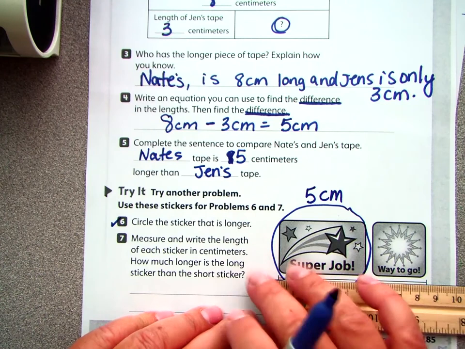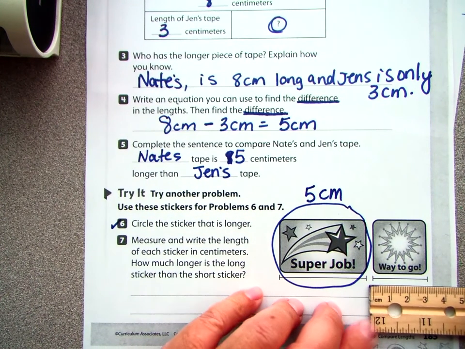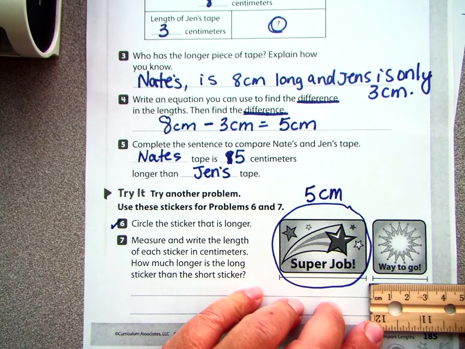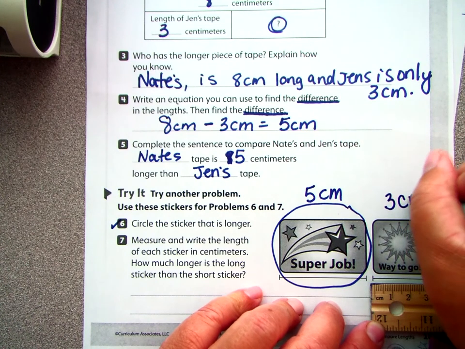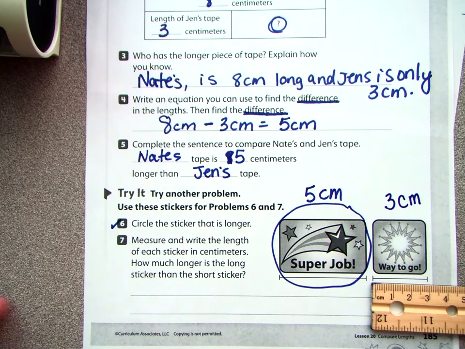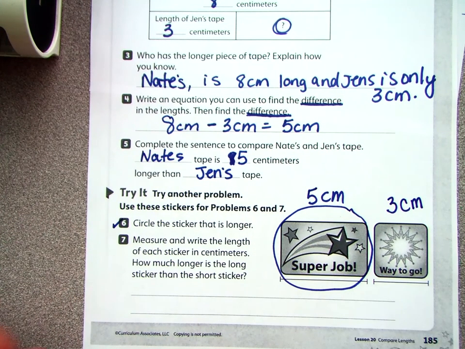So let's go over to way to go. In the same process, let's line up on 0. Make sure we're lining up correctly. We've got 1, 2, 3. So way to go is 3 centimeters long. All right, we measured and wrote the length of them like that part of the question asked.